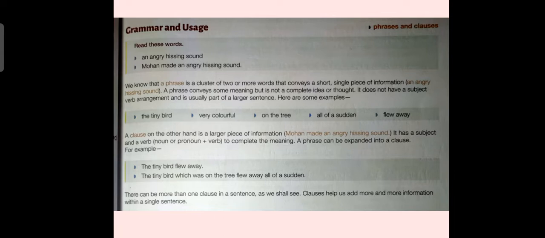Now, what is being told here is that clauses are groups of words, the larger part of a sentence. Clauses are the larger part of the sentence which give more information.